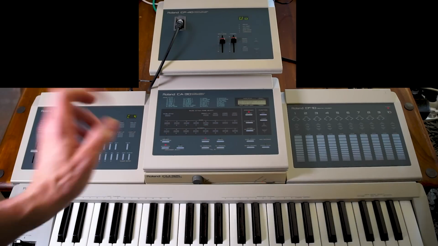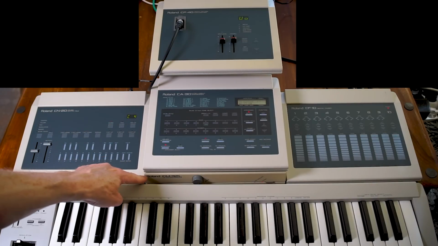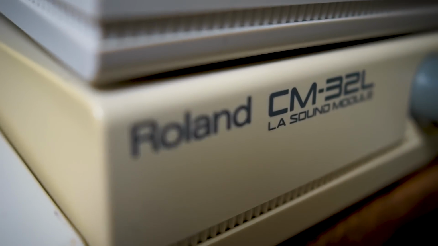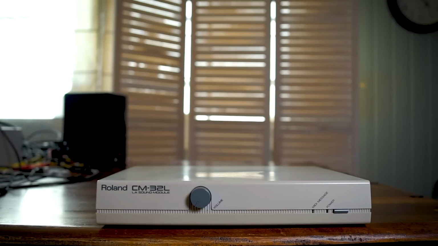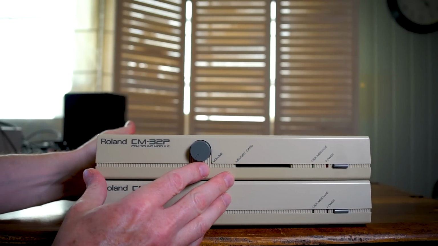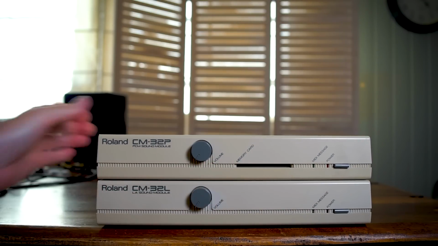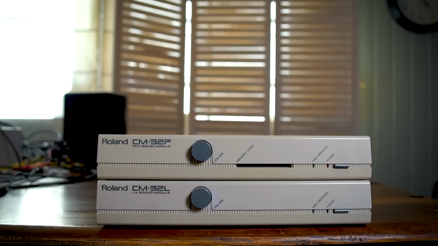So here we have it, Roland computer music desktop lineup from the late 80s. And this really gives a new meaning to the term one-man band. And so for another little breakdown, the CM32L module was a MT32, which was basically a stripped-down, simplified D50. While the CM32P is a PCM module, which was really a stripped-down U110 module.